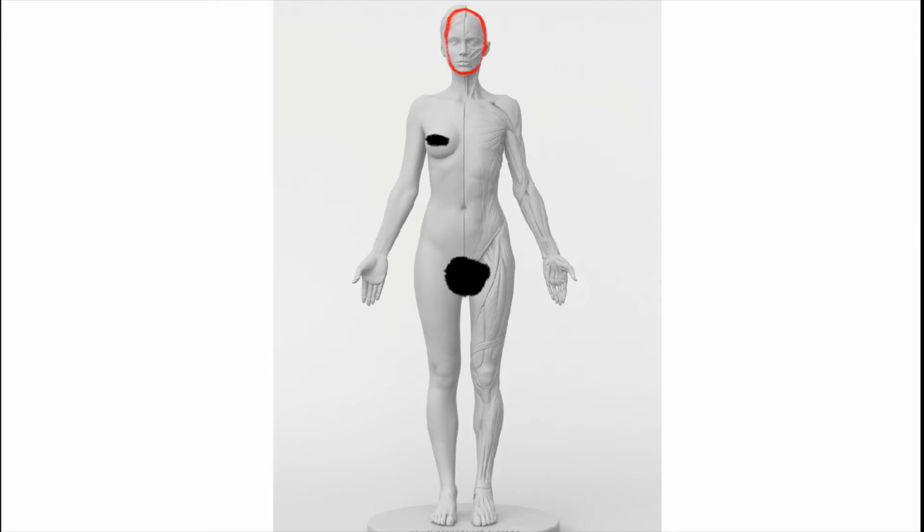Okay, so with that oval, we are going to use that as a unit of measurement. As you remember from last week, an average adult person's height is going to be 8 heads tall. So we take that oval and we're going to go down 8 heads.